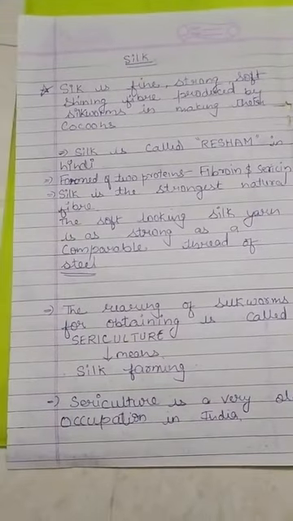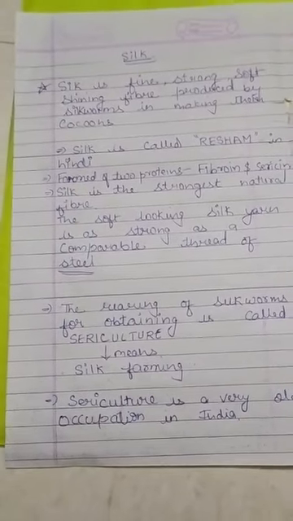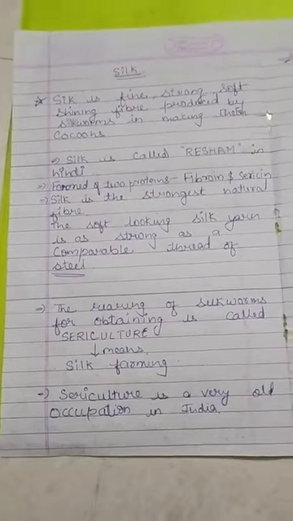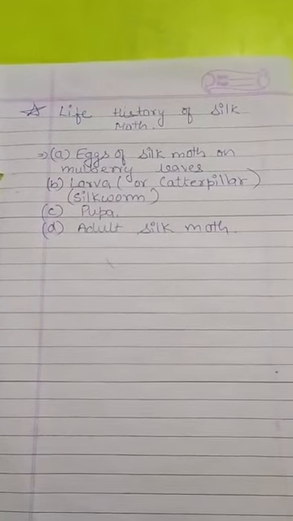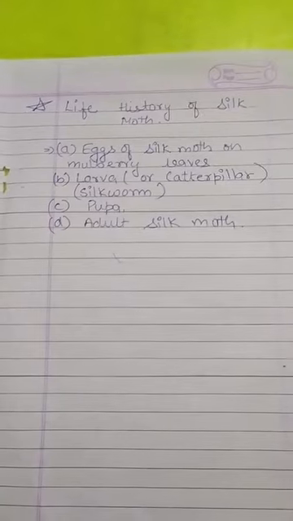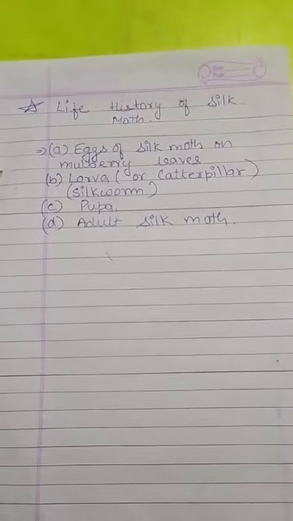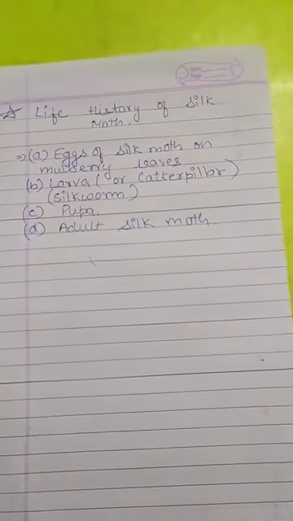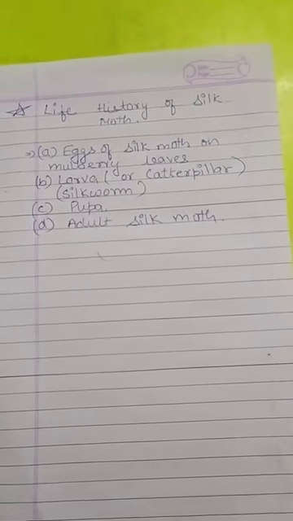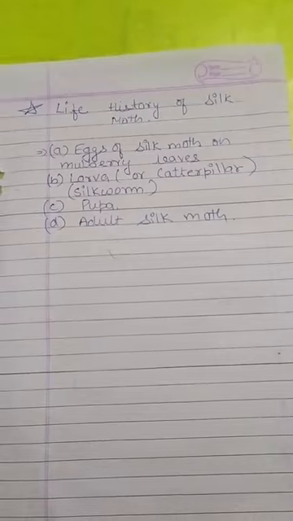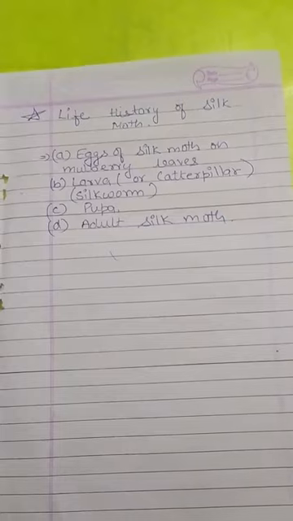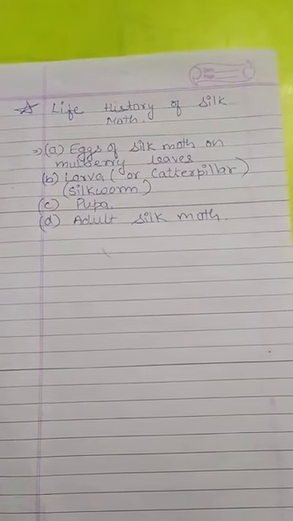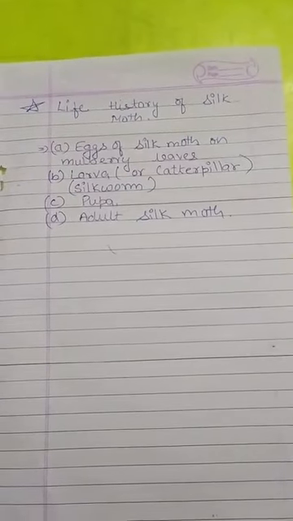Now, to understand how we get silk, we need to study the life cycle of the silk moth. The life cycle of the silk moth consists of 4 stages. The first stage is the egg of the silk moth. The eggs of the silk moth are laid on the leaves of some trees, for example mulberry leaves. The second stage is the larva or caterpillar stage, which we call the silkworm. The third stage is the pupa stage, and the last stage is the adult silk moth stage.